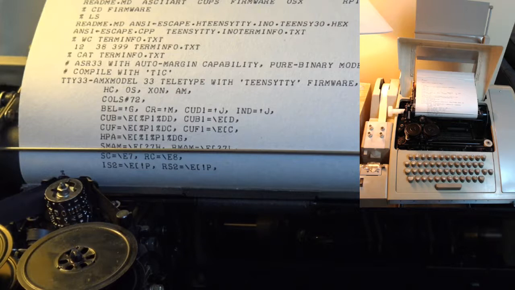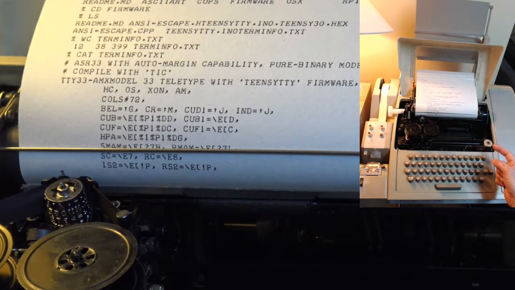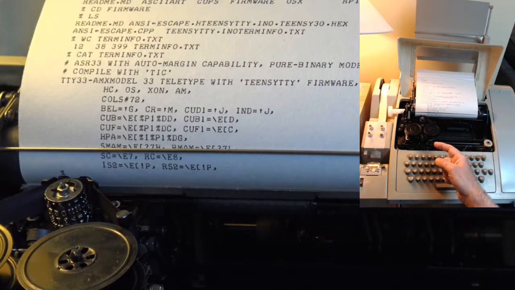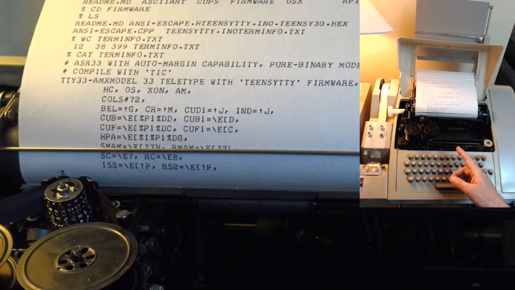It also has a pure binary mode, because one of the things I want to do in the terminal is print paper tape, and if I'm going to punch paper tape, I don't want the shell behavior getting in the way. For example, with a carriage return character, I've added some behavior in this firmware that adds a couple of delays before the line feed, so that you don't have printing happen while it tries to return the carriage.